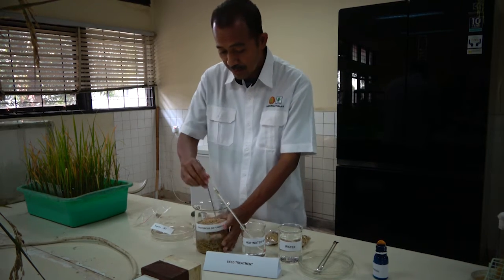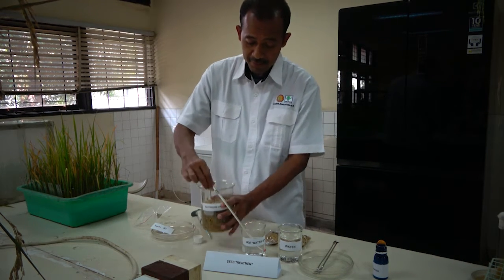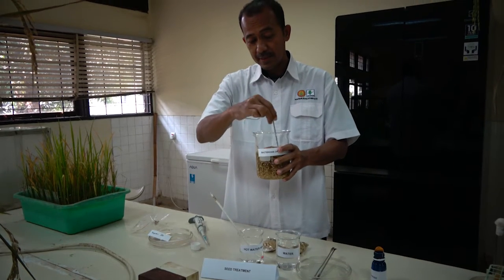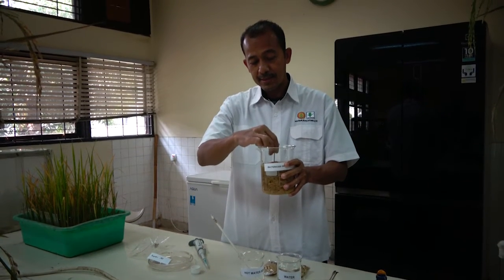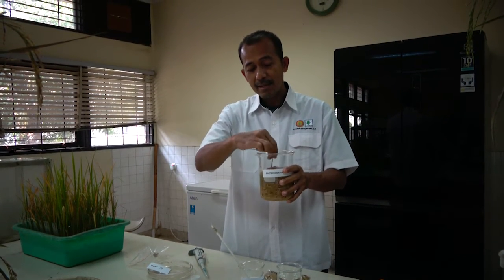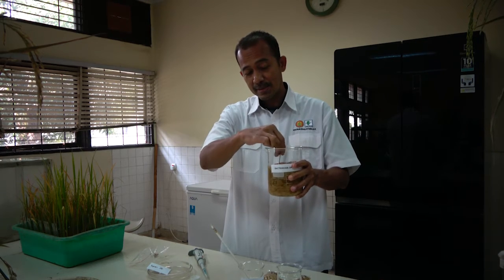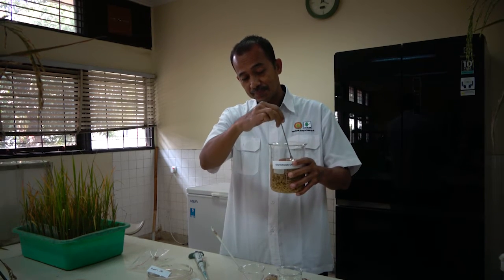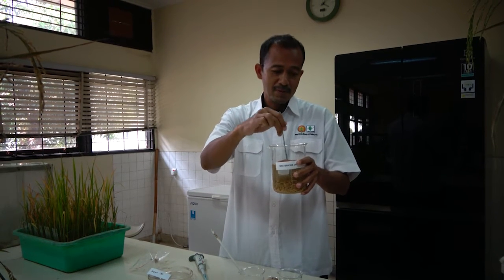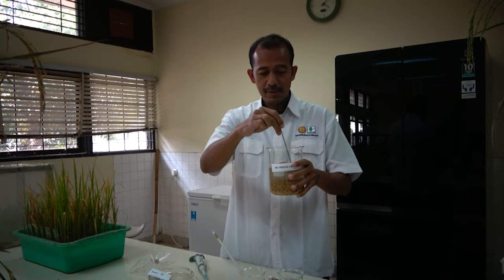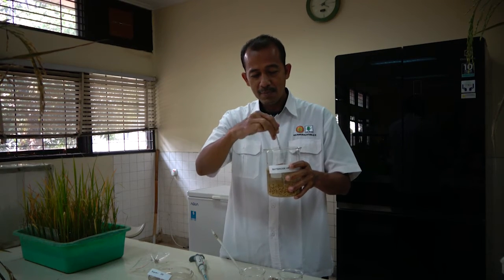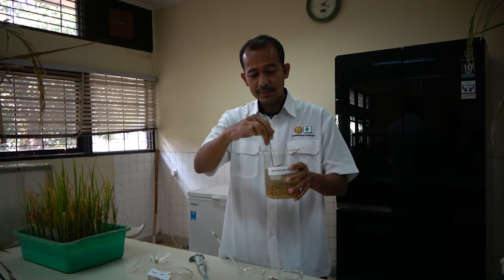The pesticide is dissolved in water until homogeneous, and the seeds are put in the pesticide solution and stirred well. Soak for 24 hours, stirring every 6 hours. The seeds are then drained and allowed to stand for one night, and are ready to be planted or sown the next day.